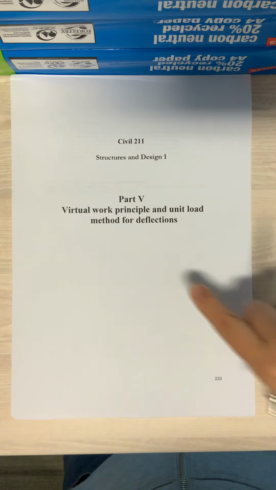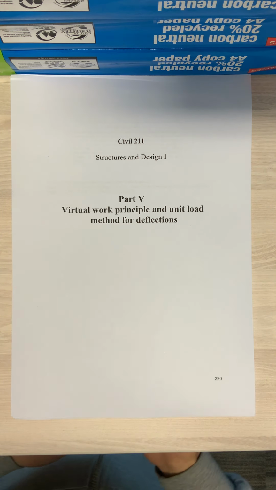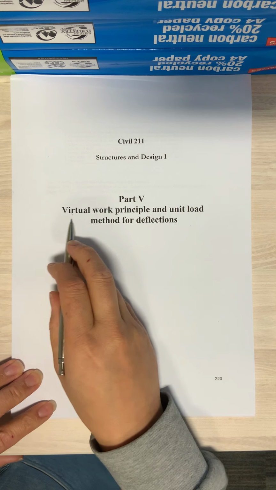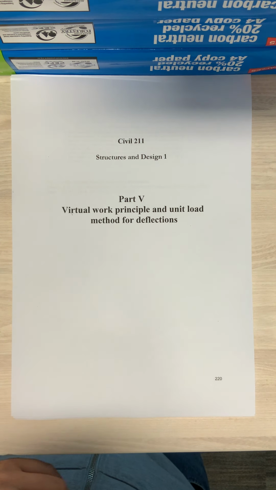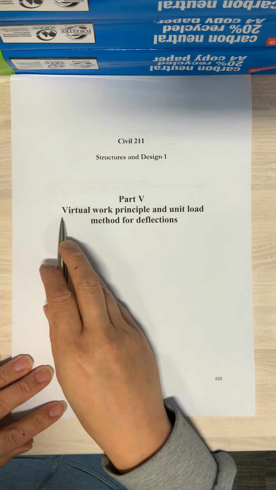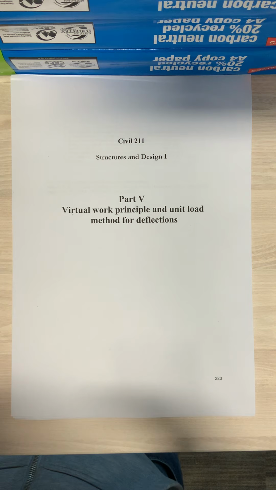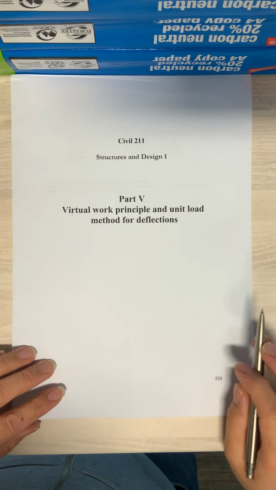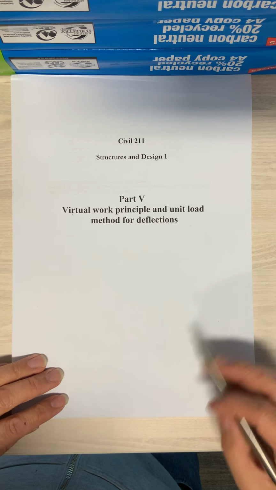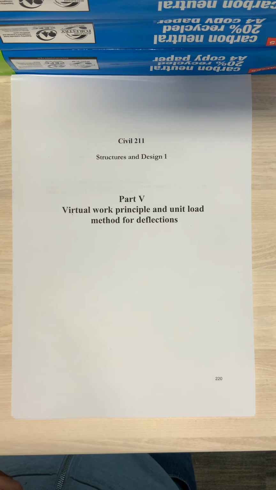So that's where virtual work may or may not come in. Virtual work is sometimes called the unit load method. We're going to talk about the principles of virtual work, and then we're going to be talking about the unit load method. But it's something that you just really have to have an awareness of. It's not as if you would be using it in everyday life.